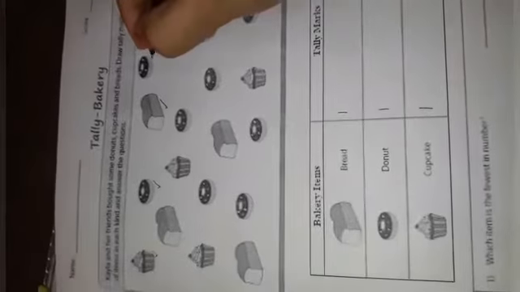Now our first item is cupcake. So we put one straight line in front of cupcake. Second is donut. We put one straight line in front of donut. Next is bread. Again one straight line in front of bread. Then donut. We put another straight line in front of donut.